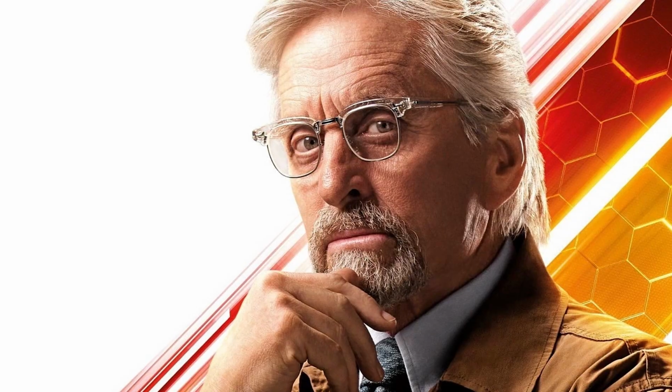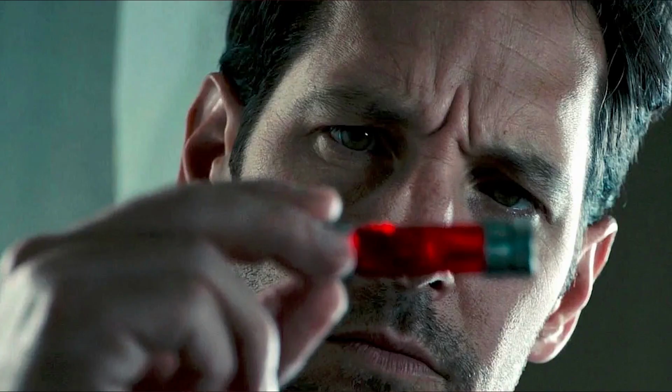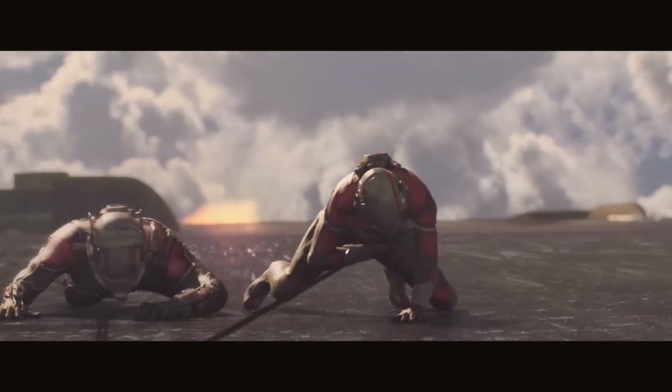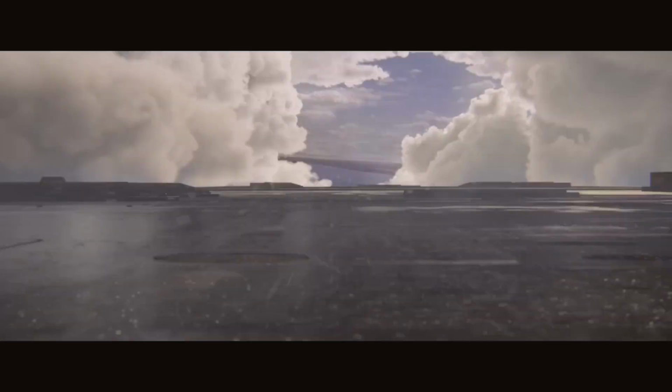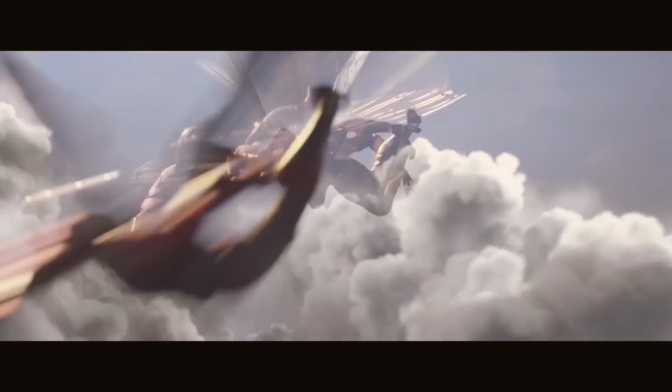Hank Pym. So Hank Pym is an entomologist and physicist who developed the Ant-Man suit and the Pym particles. He worked for S.H.I.E.L.D. as a consultant and became the original Ant-Man, fighting beside his own wife, Janet Van Dyne, who had taken on the mantle of the Wasp before she sacrificed herself on a mission and got stuck in the quantum realm for 30 years.